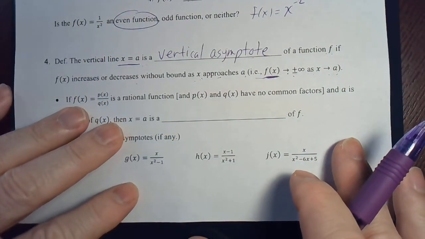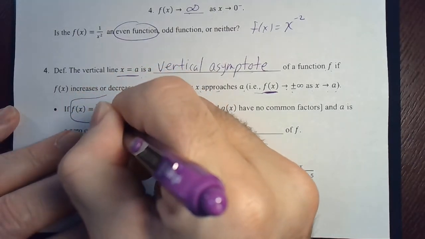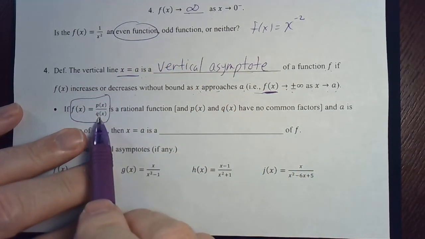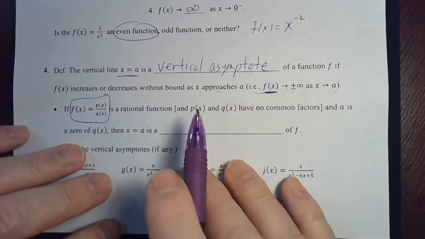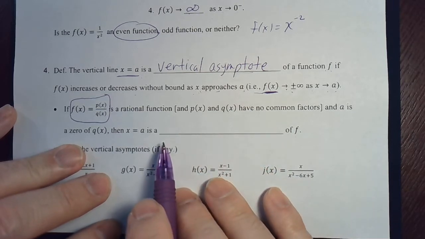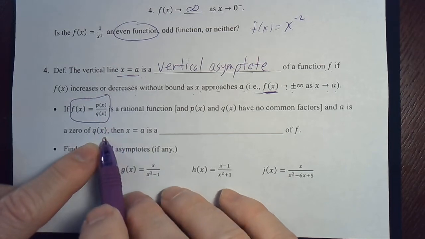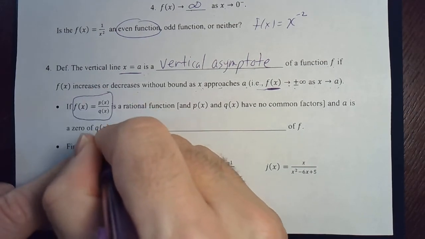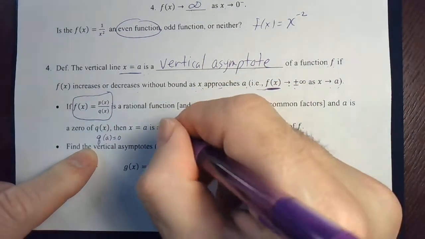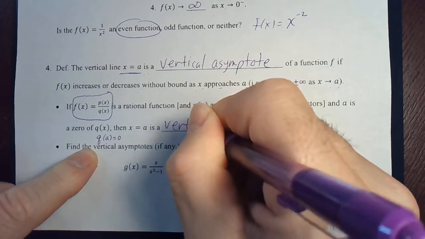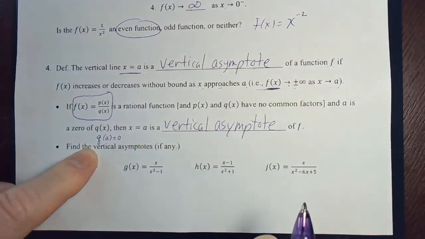Okay, so if f of x is a rational function, the polynomial p of x divided by the polynomial q of x, and they've been reduced, so they have no common factors, and a is a 0 of q of x, that means that q of a equals 0. Then x equals a is a vertical asymptote. So the vertical asymptotes are easy to find.